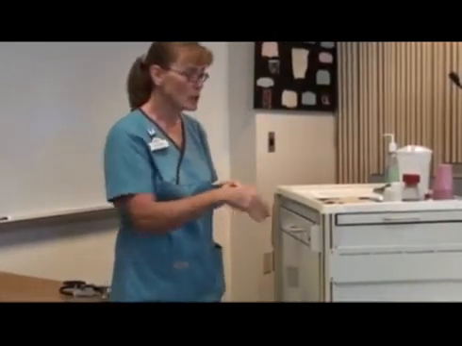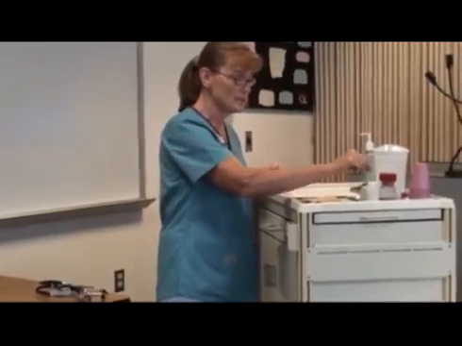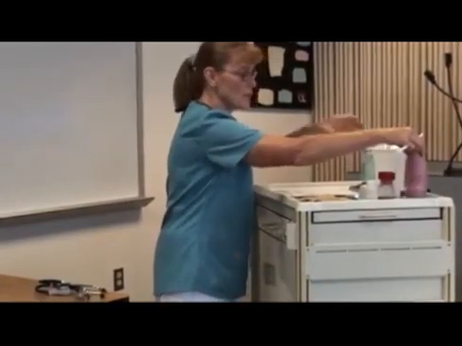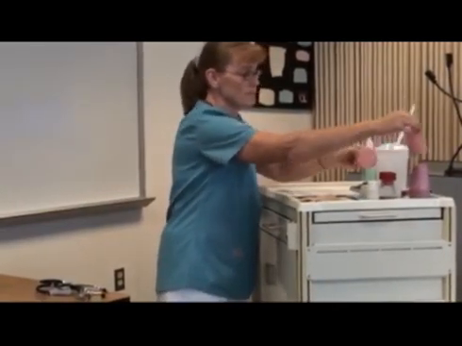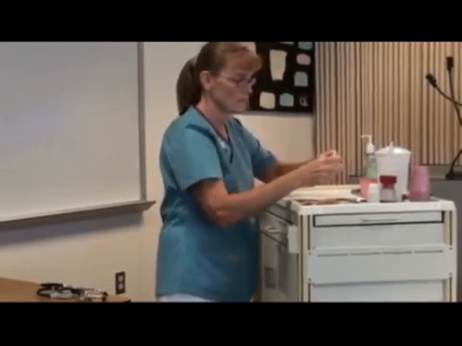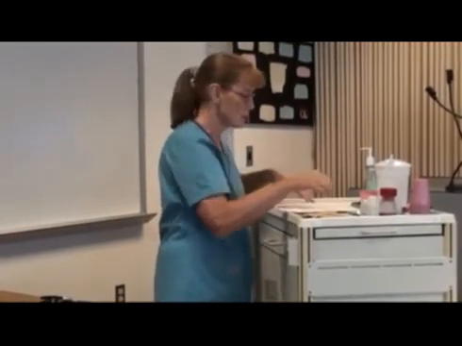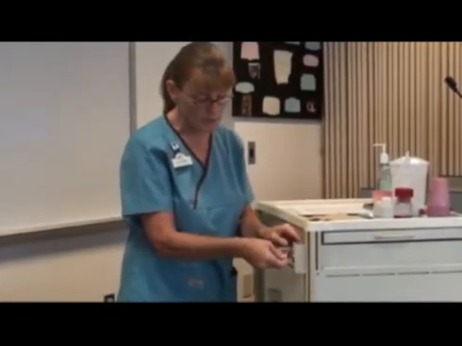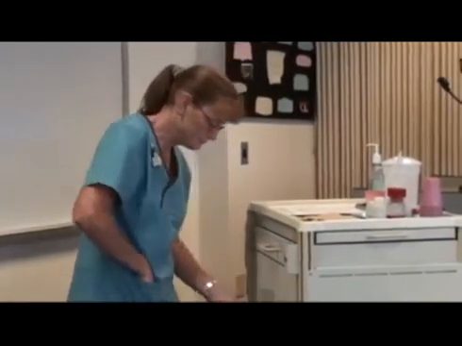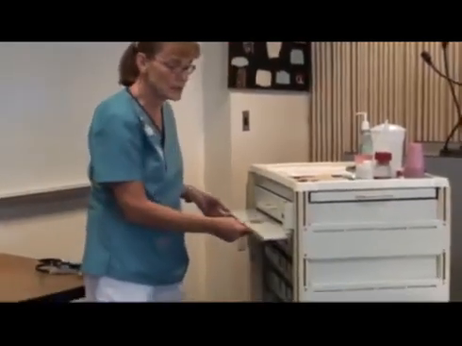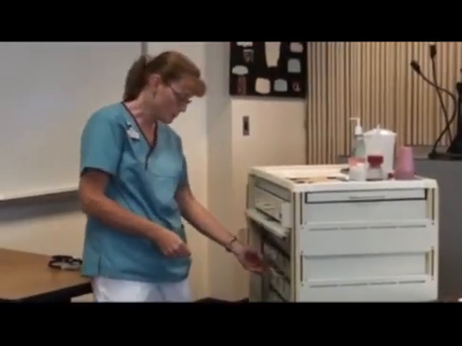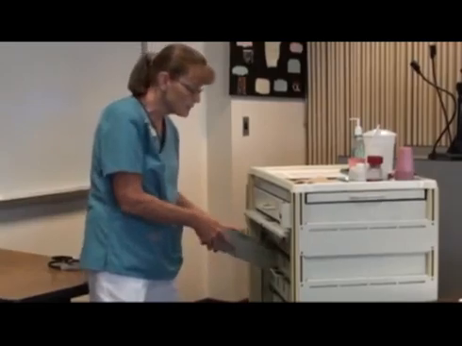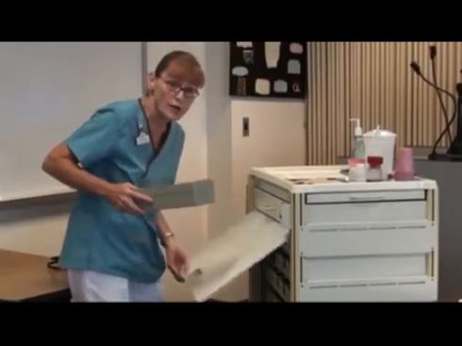Okay, so now I'm at the med cart. I have my cups that I need. Okay. My water pitcher with my water. So we're ready to get started with this. I'm going to unlock the medicine cabinet here so I can actually get into it. And the medicine cabinet, by the way, should stay locked all the time when you're not standing right at it. And you should never leave medications on the cart.